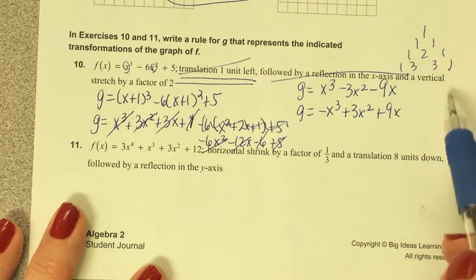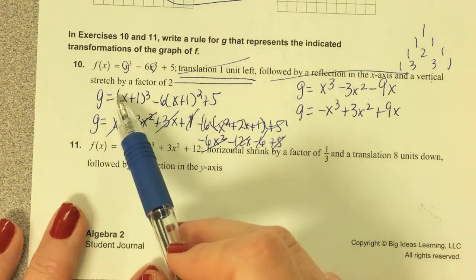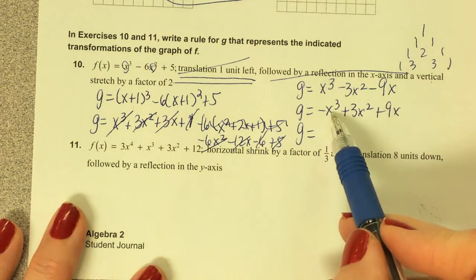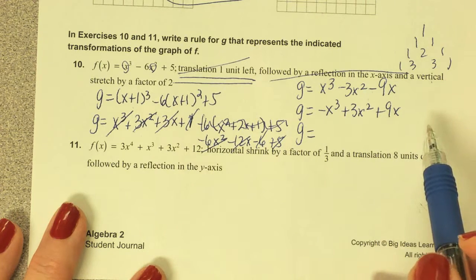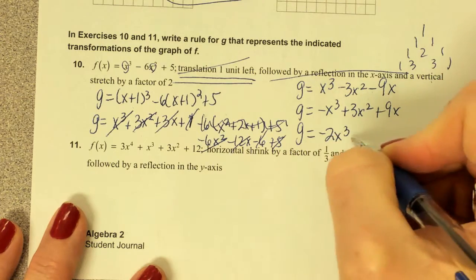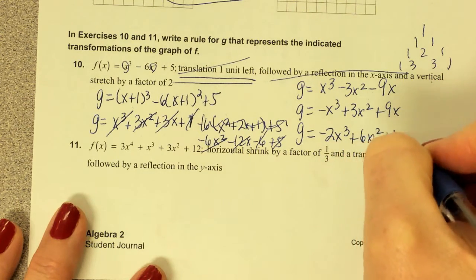That's that part. Finally, we have to have a vertical stretch by a factor of 2. What do we do, guys? Replace just the x or multiply the whole thing? The whole thing gets multiplied by 2. And so this would be our final answer for doing all of that.